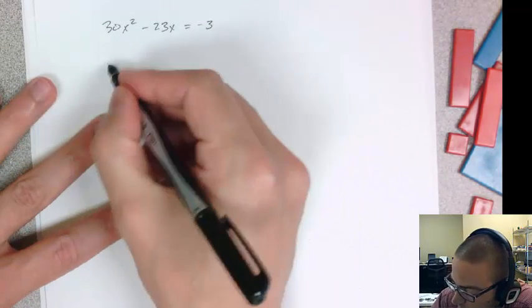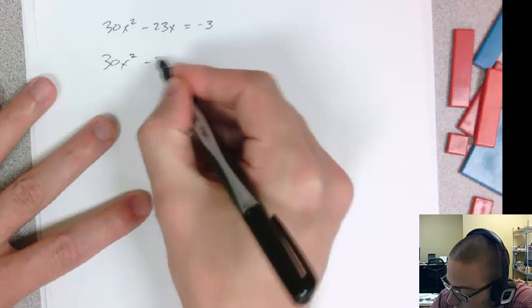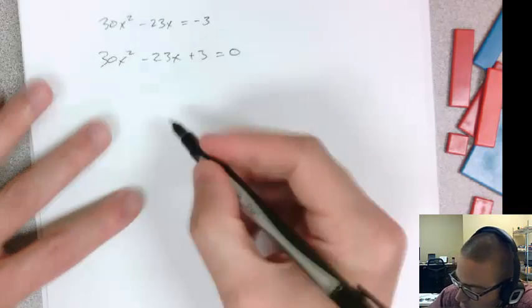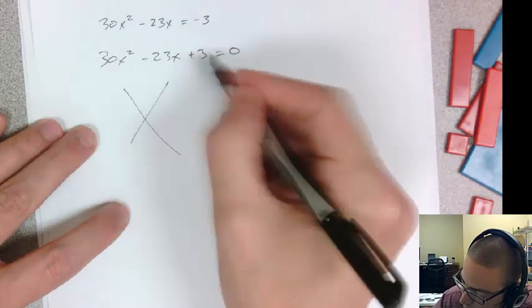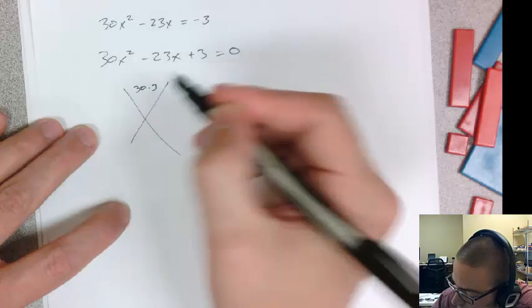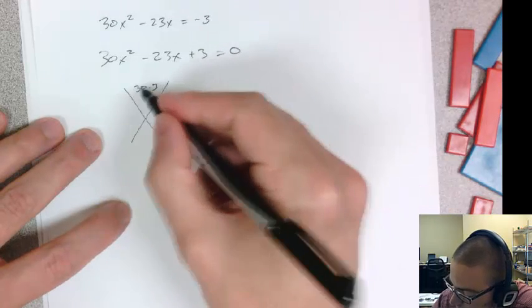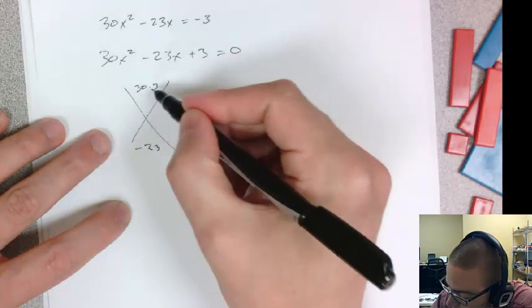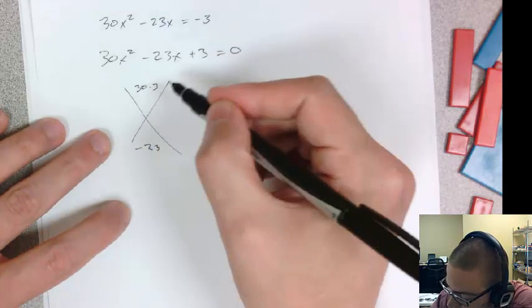Let me just rearrange this into standard form. Add 3 to both sides. Okay, I'm going to multiply the first and last term. 30 times 3, so I'm going to rearrange these factors to get -23. So what is this, 3 times 10?